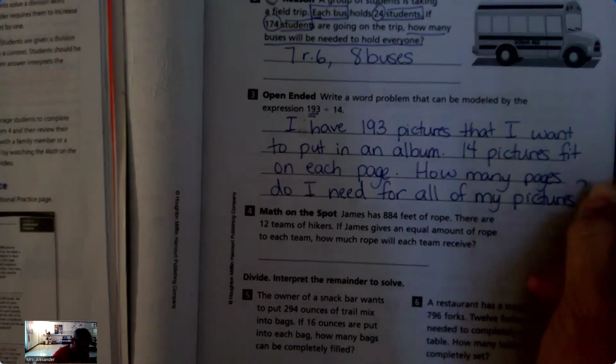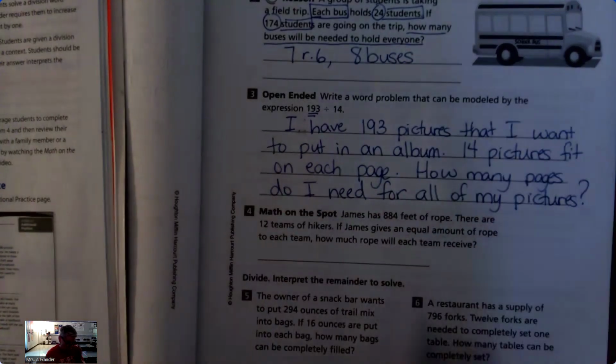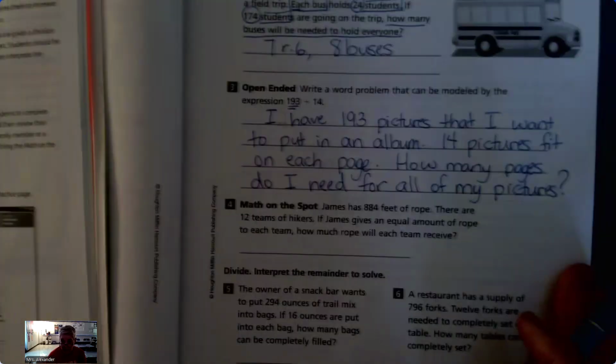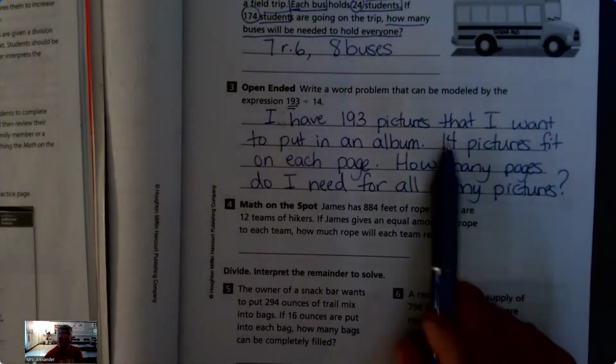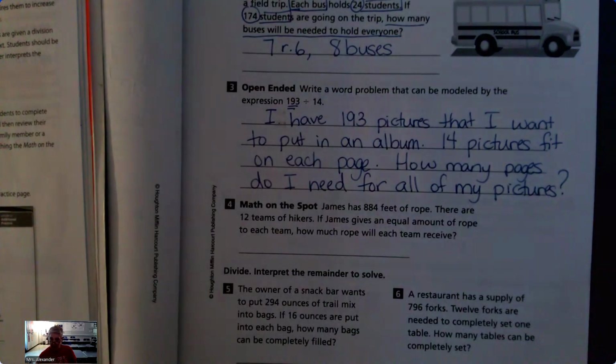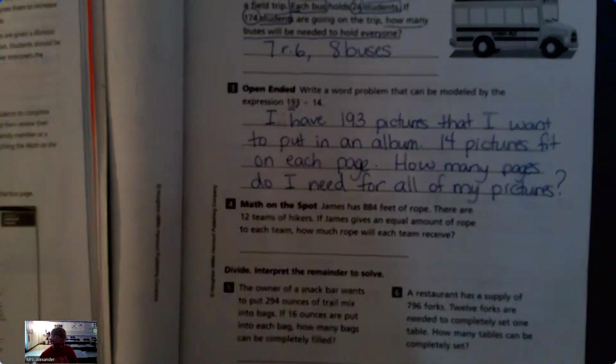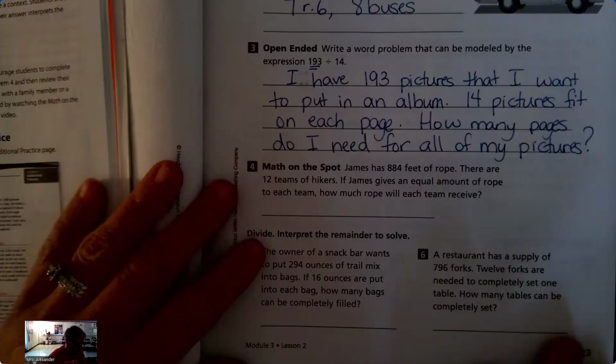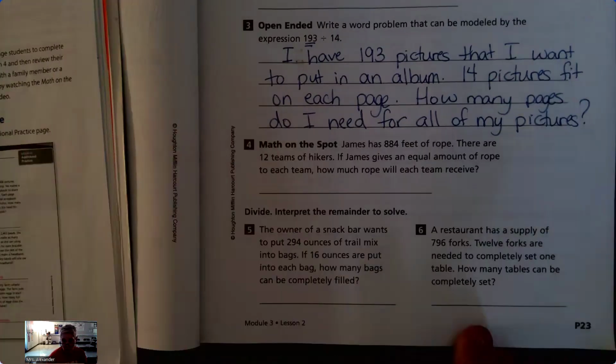All right. So when you write your own, just make sure you have 193 of something, and then you are splitting them up into groups of 14. So how many groups will you need? And you can make yours match dropping the remainder, using the remainder, rounding, or turning it into a fraction. We can all write something a little bit different. Okay, let's go on to number 4.